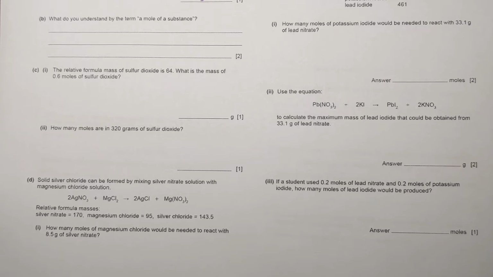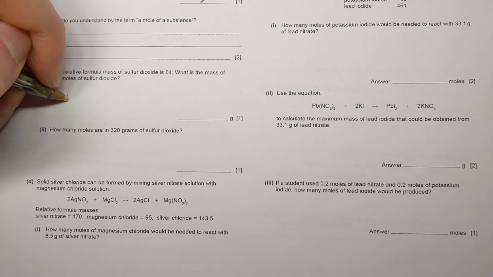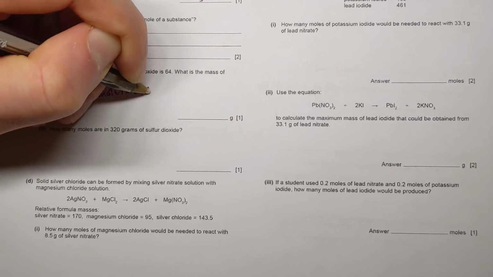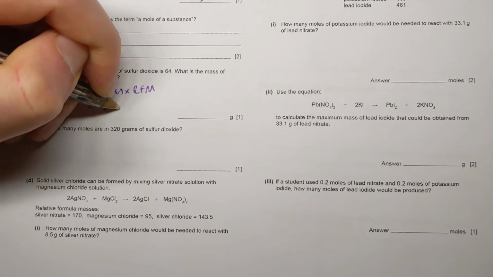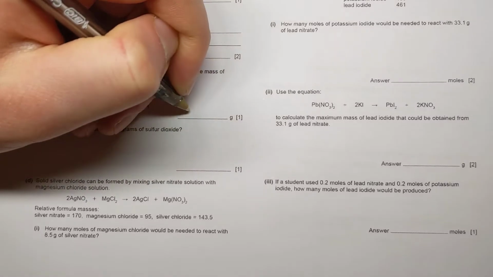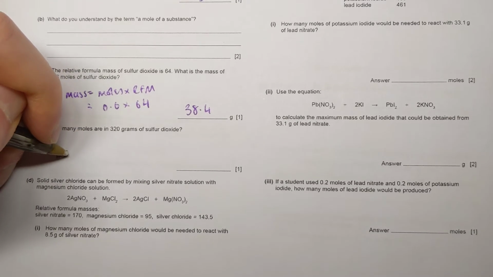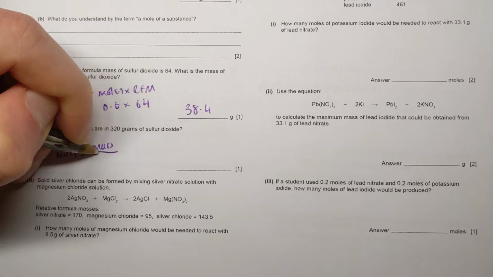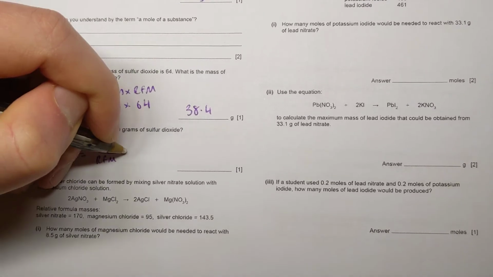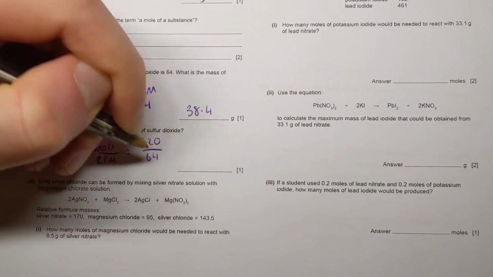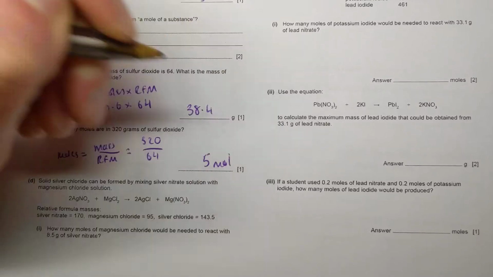The relative formula mass of sulfur dioxide is 64. What's the mass of 0.6 moles of it? I have to use mass equals moles times RFM. It's just checking I know that relationship. It's therefore 0.6 moles times the RFM they gave me, 64. That gets me 38.4 grams. How many moles are there in 320 grams of sulfur dioxide? That's just going the other way around. Moles equals mass over RFM, which gives me 320 grams over 64, gives me 5 moles of sulfur dioxide.